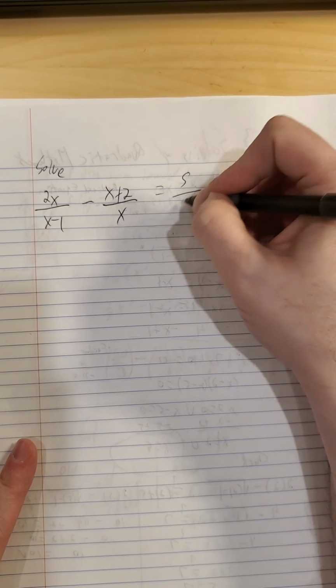So in our list of excluded values, x cannot equal 1, x cannot equal 0. So we're going to write that out for ourselves. Otherwise, we have to do the longer written out check.